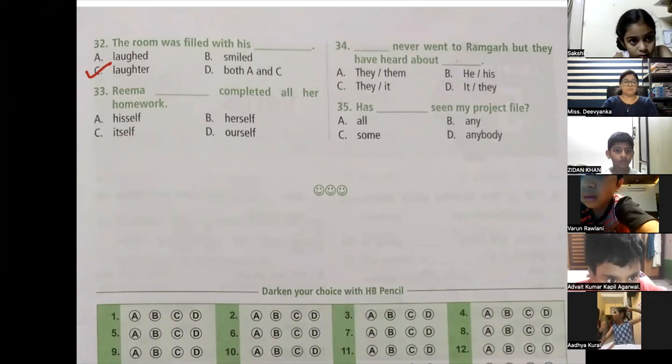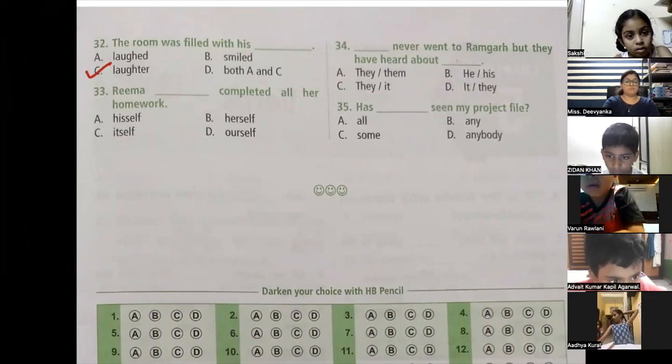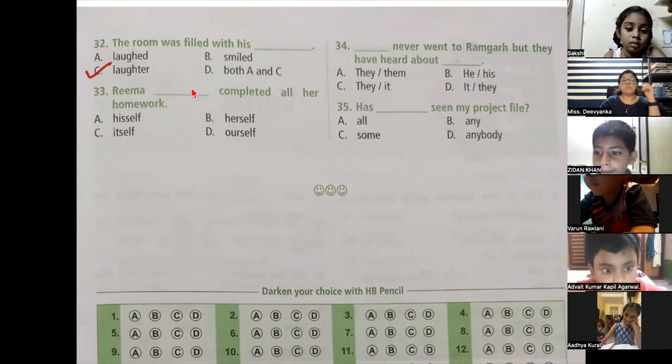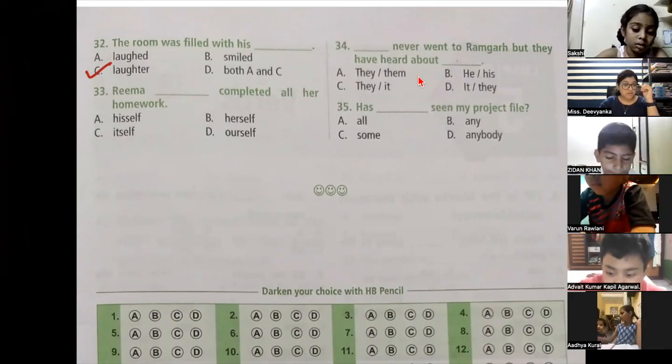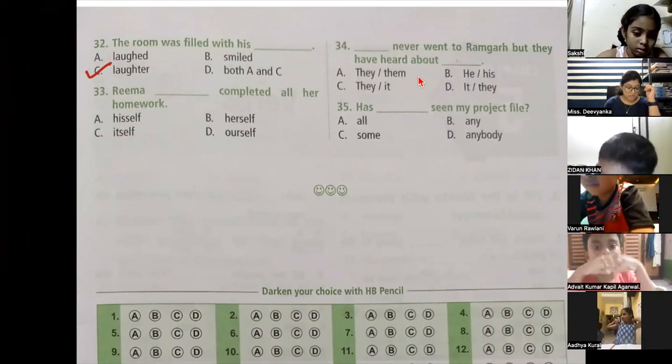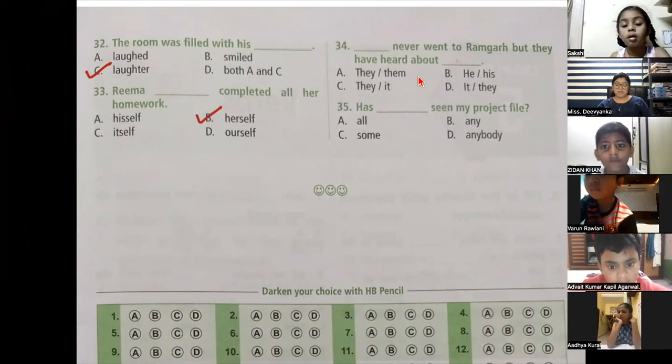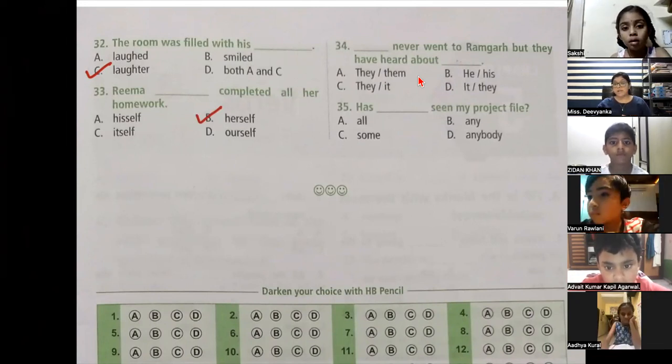No, herself completed. Herself. What did you say? Herself. Reema herself completed all her homework. Correct.